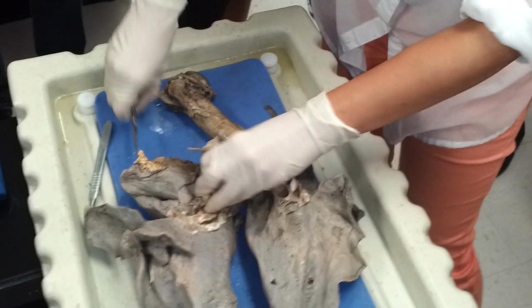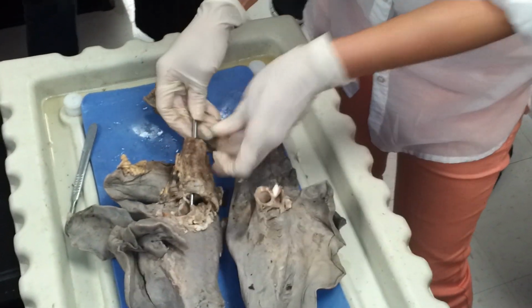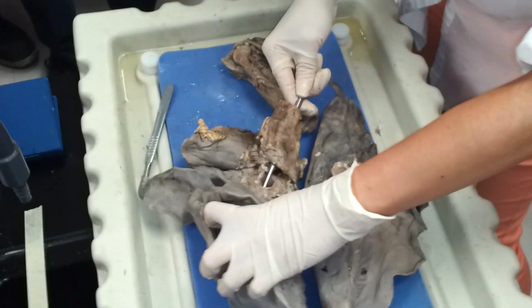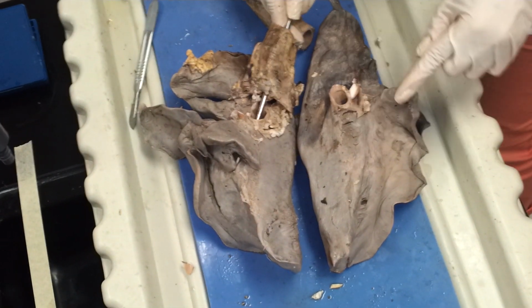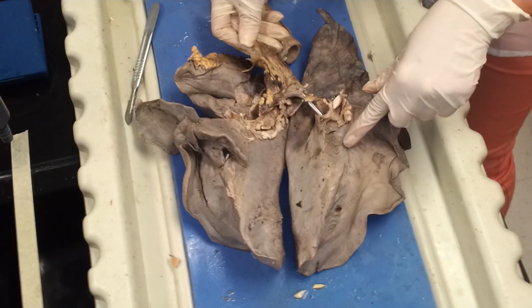Now, this is just to show you. It's not going to be a question, but imagine that the air is coming in through the trachea and jutting into the lungs. So right here, that's the primary bronchus. And same goes with this, primary bronchus.